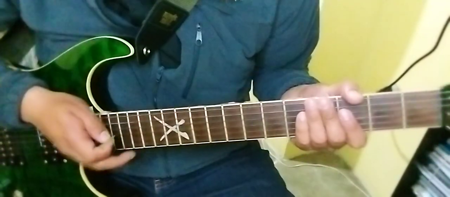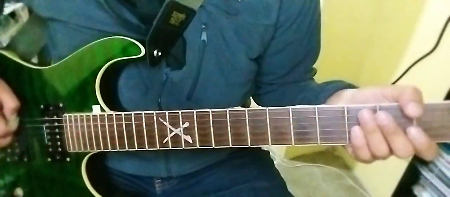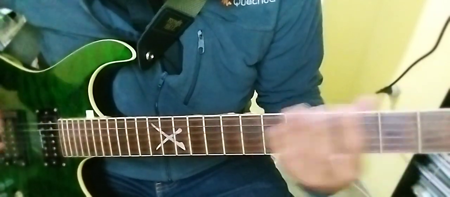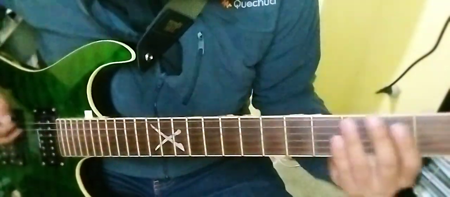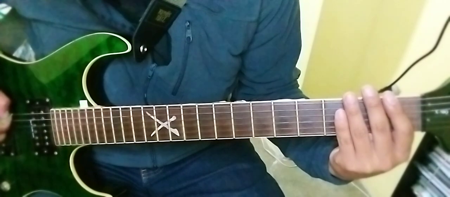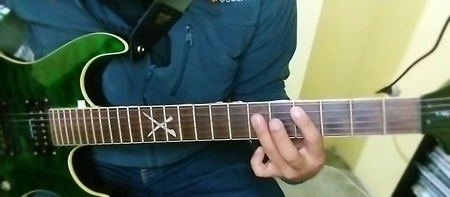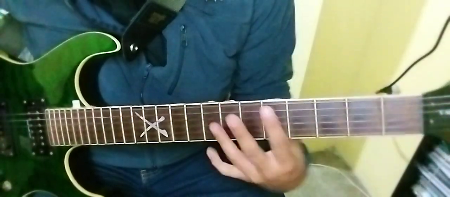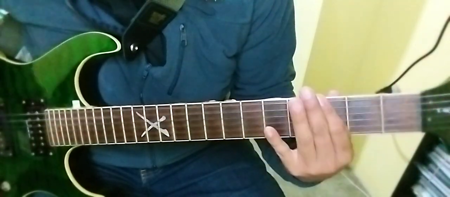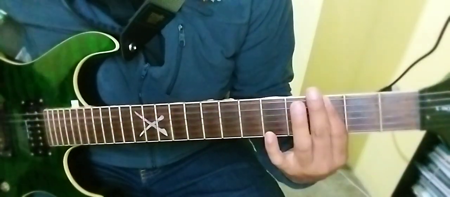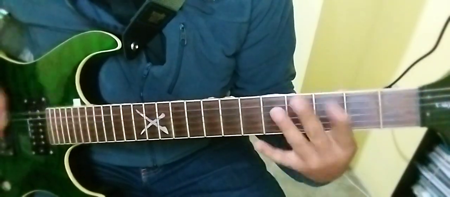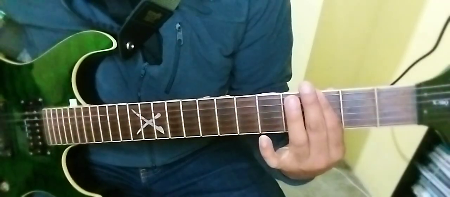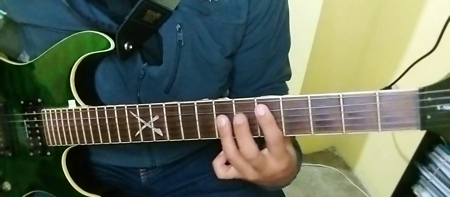So it gets a little, as we do this, it's more similar to that sequence. So it's with the 3 power chord. Like that.